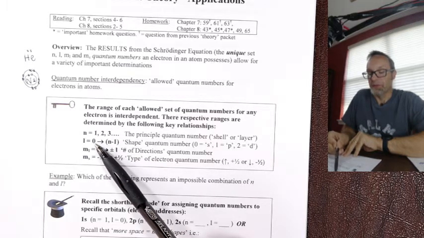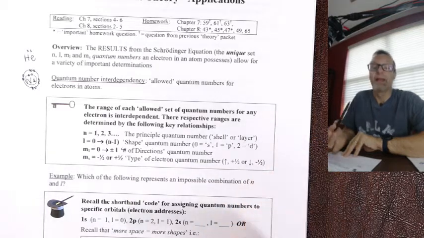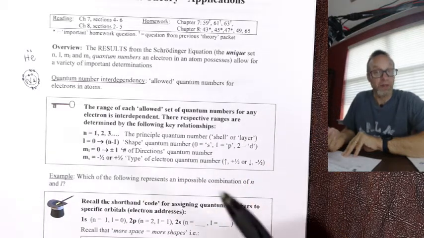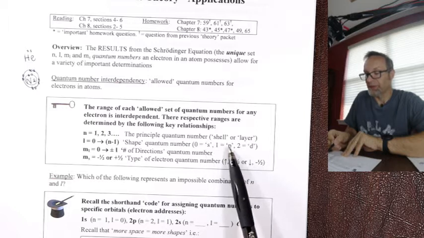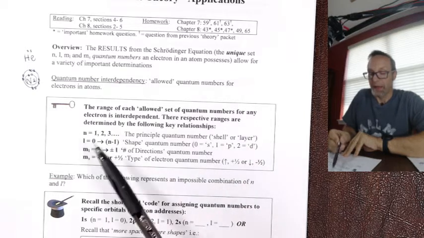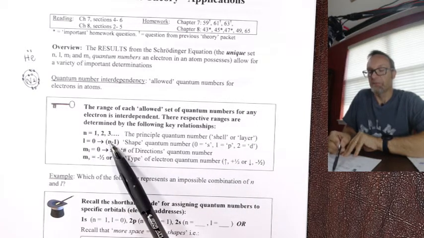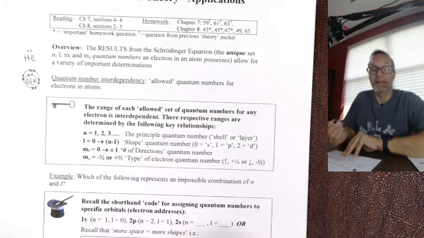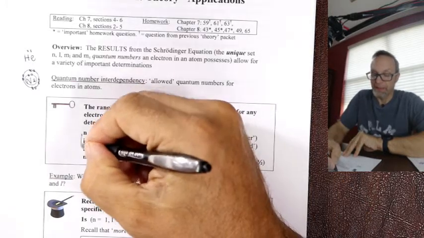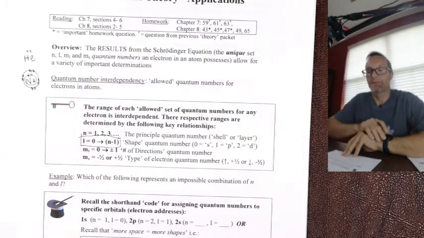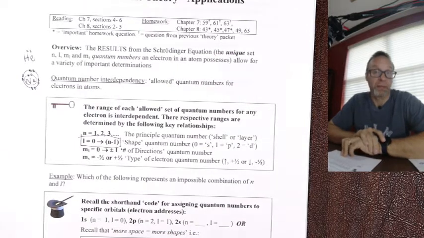L equals 0 is a sphere, L equals 1 is a dumbbell, a P, L equals 2 is a fan, a D. We see that over here. That's our code. The higher the value of n, the bigger the range of L. So the whole add a layer, add a shape thing is what it looks like mathematically.